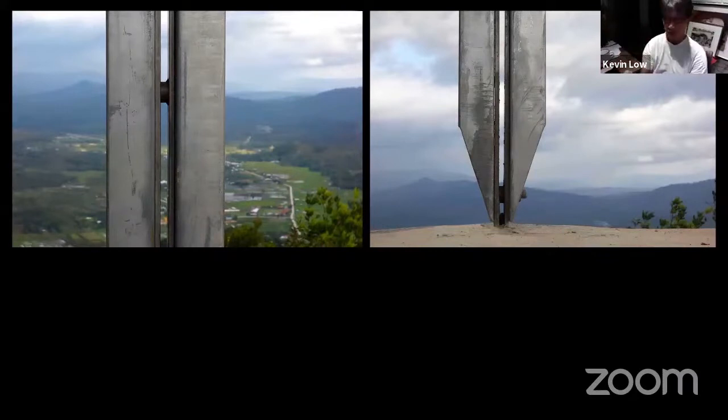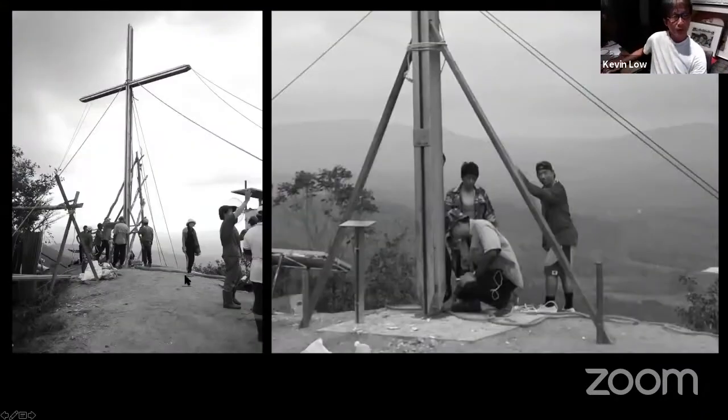In the Catholic tradition, this is called raising the cross. Now try to raise the cross on a small top of a mountain that is only 12 feet wide and 16 feet long. It is impossible. So while they were raising the cross, someone slipped and he fell. And in order to save his life, he had to hold on to the rope. Of course, the whole bracket bent.